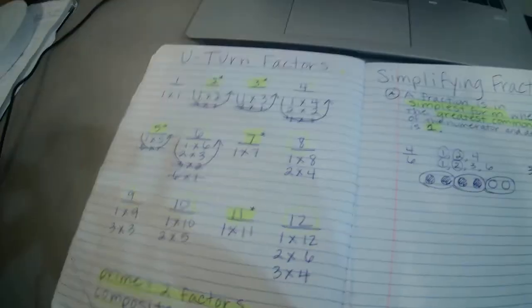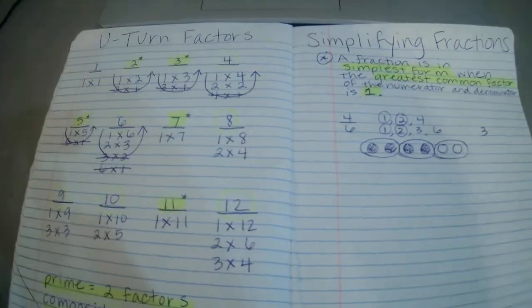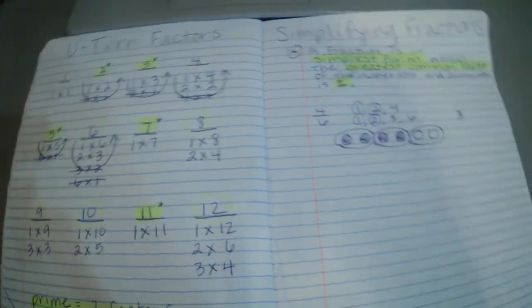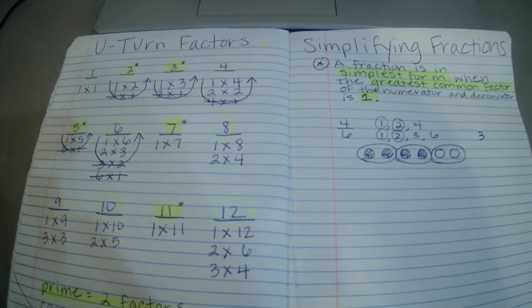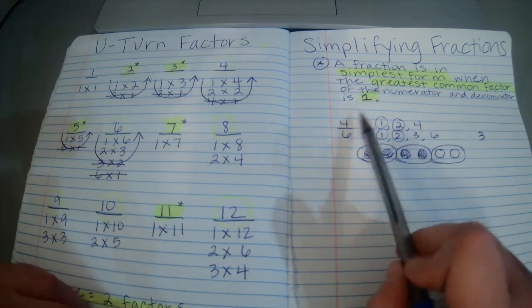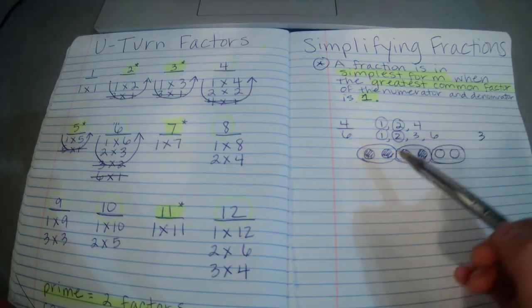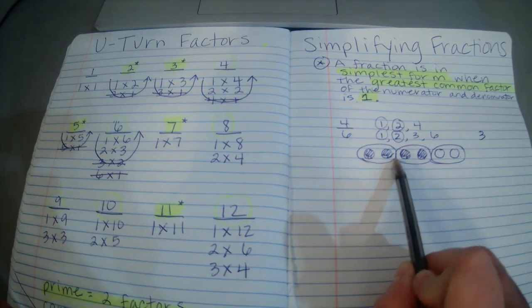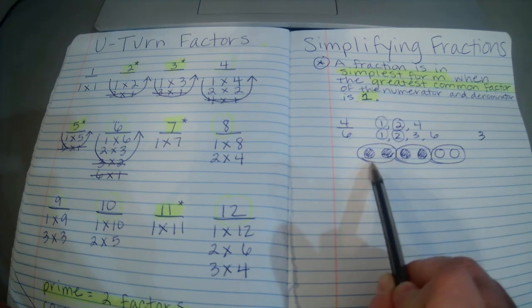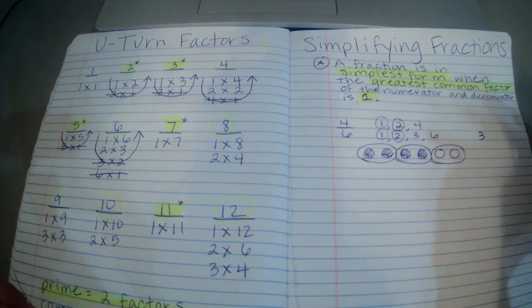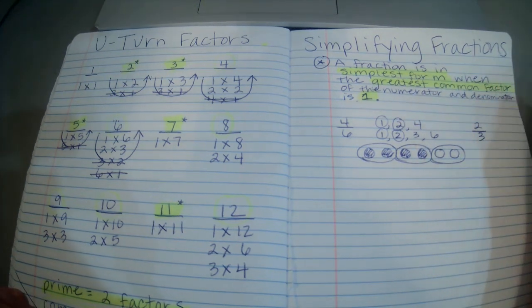I'm now going to take that 4, and you can see that when I divide 4 by 2, that's going to make 2 groups. So you can see that I have 2 counters in each of these 2 groups. So 4 divided by 2 is 2.